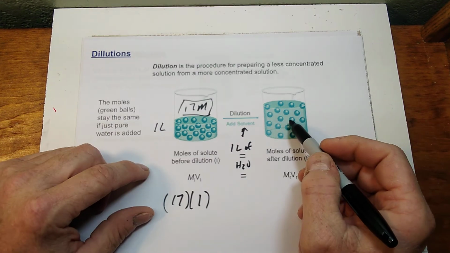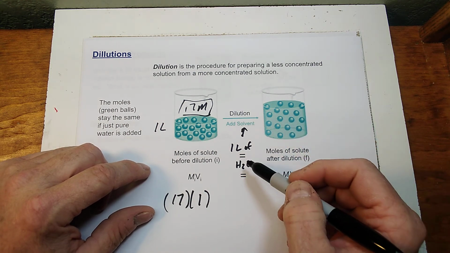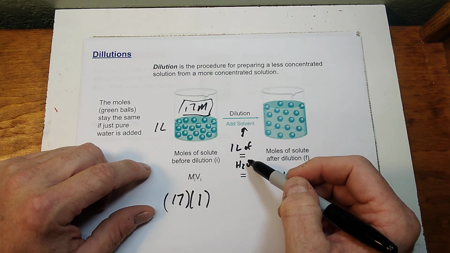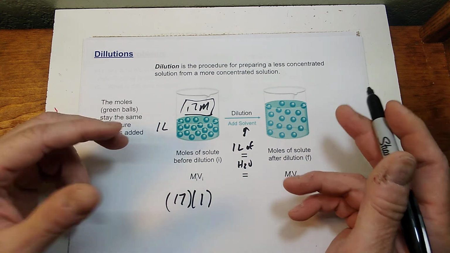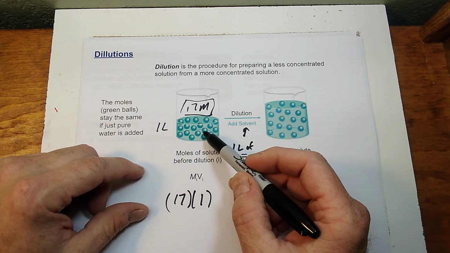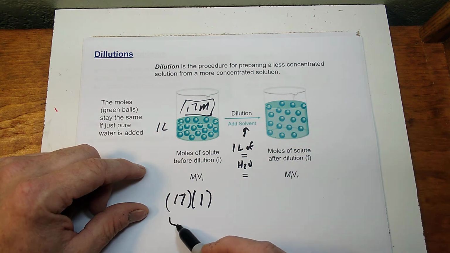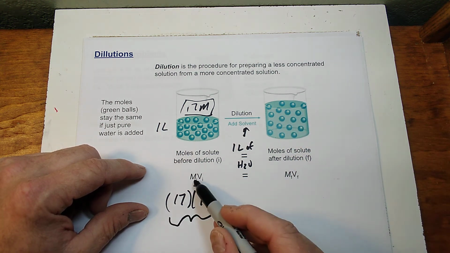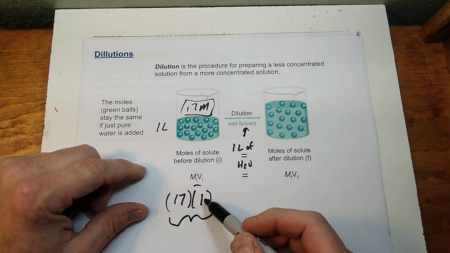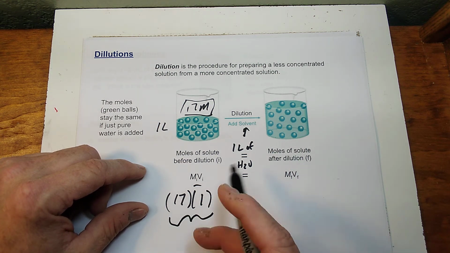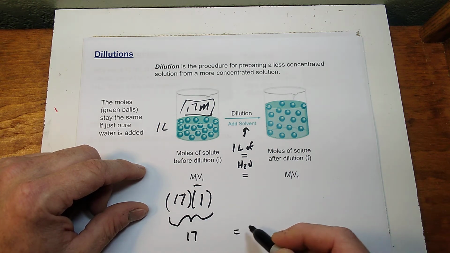Well, how many moles of the solute do you still have over here if you added pure water? How many balls, you might say? It still should be 17. So if I had 17 turquoise balls over here, I should still have 17 here. That's the basis for this calculation: moles equals moles, because molarity times volume is going to leave you with moles. So 17 times 1 is 17.